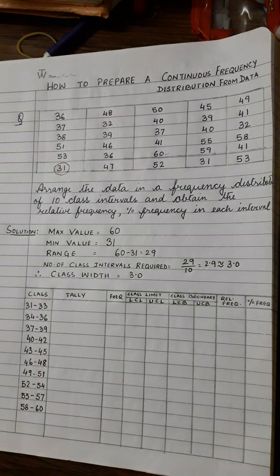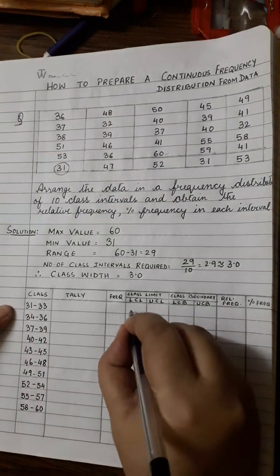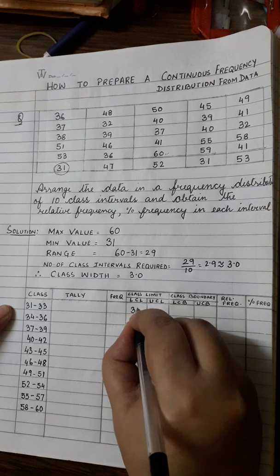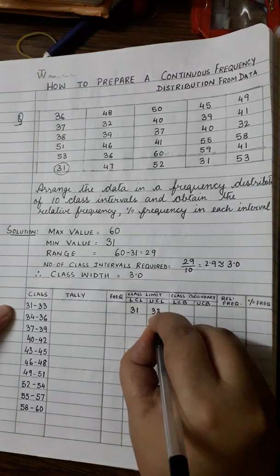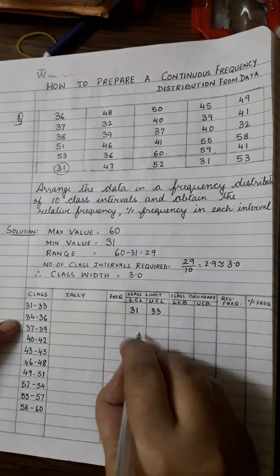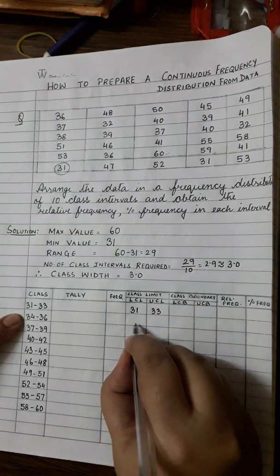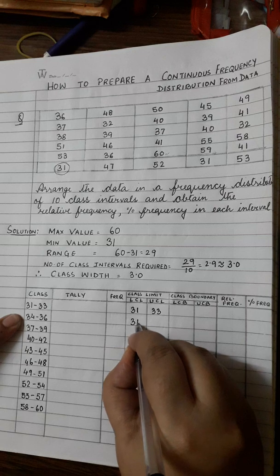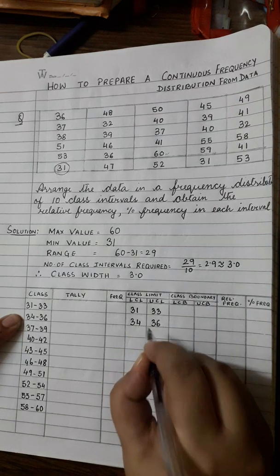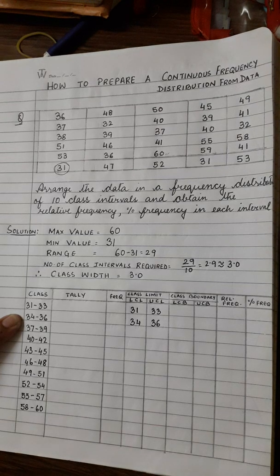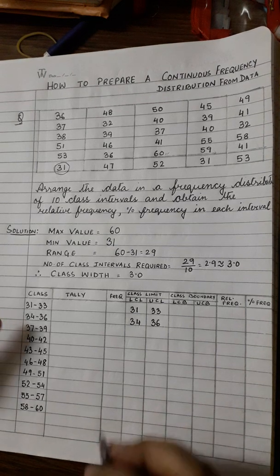So what is the lower class limit here? Here the lower class limit is 31, the upper class limit is 33. The lower class limit for the second class which we find is 34 and the upper class limit is 36. So what does actually class limit give you? It is the number till which will be recorded under that particular class, right?